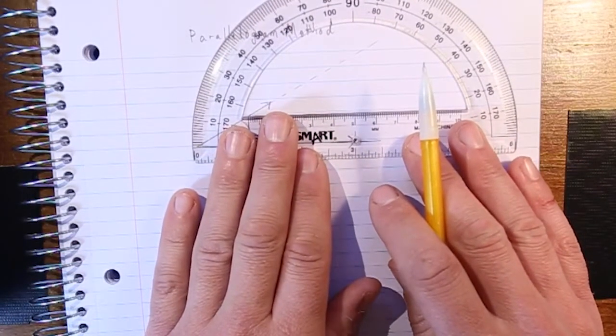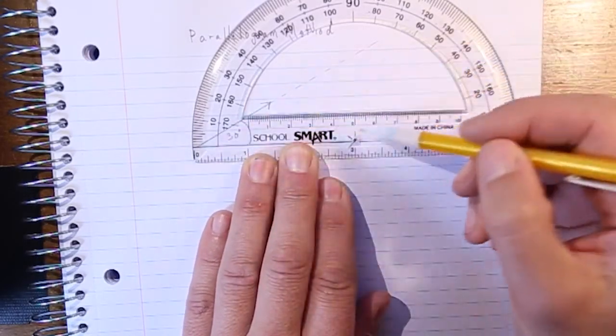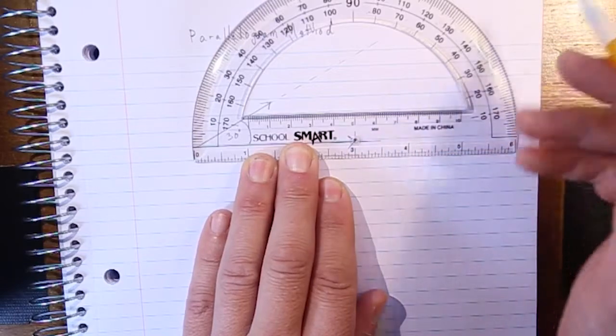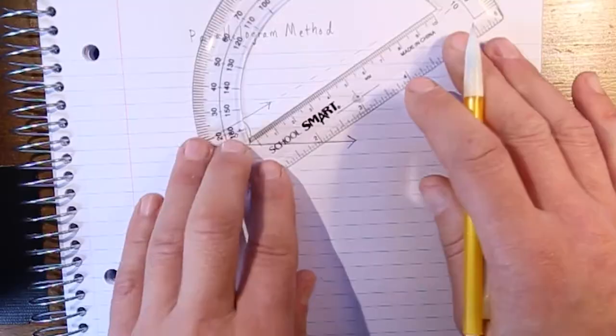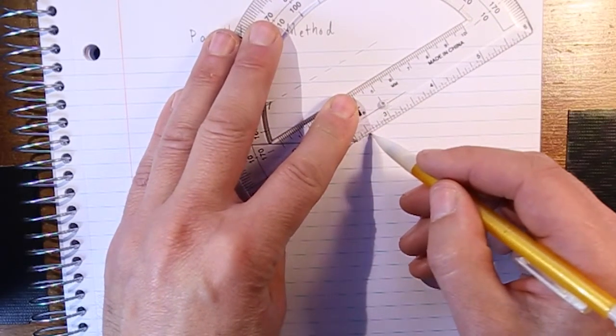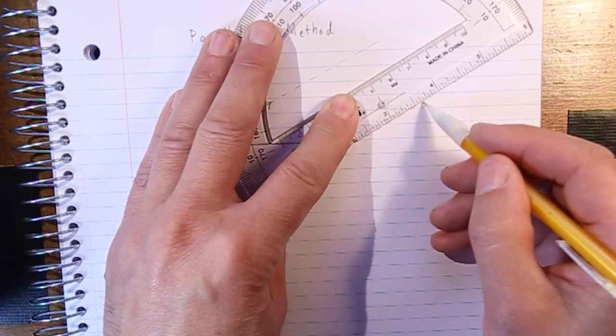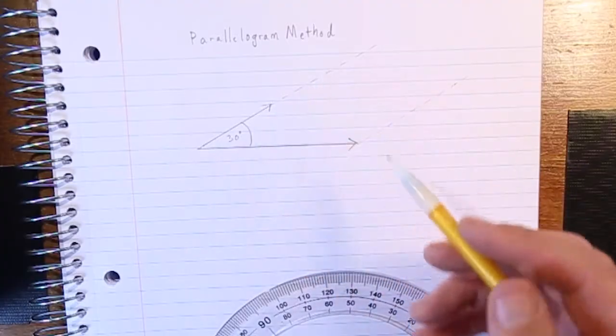So we come up here, and we align our left side of the protractor, our dot in the middle, and then we're going to come over here and put a little mark at 30 degrees. So we know that the vector is going to be parallel to this line right here. So this line and this line are parallel.